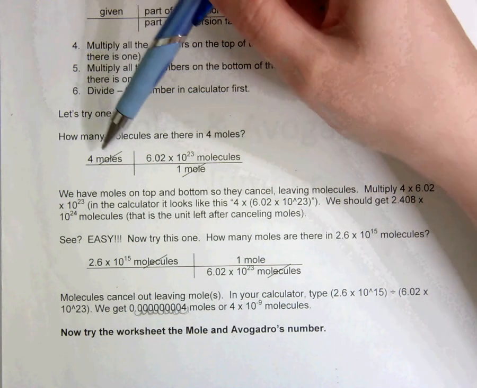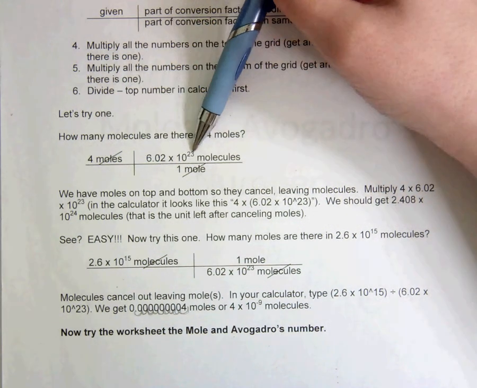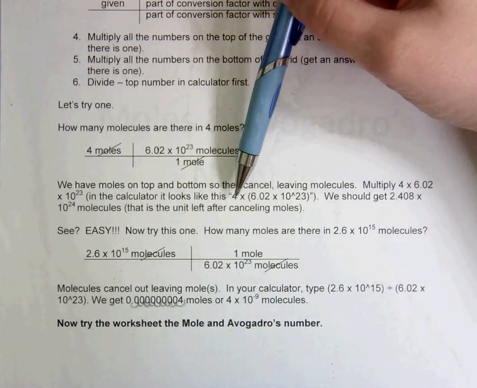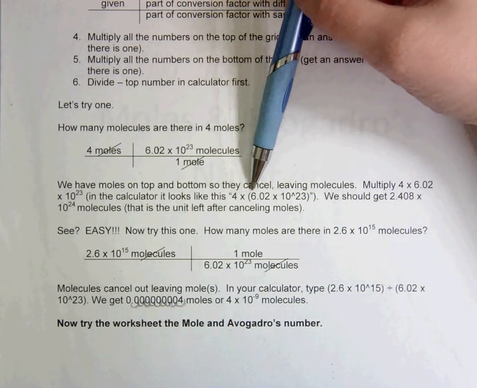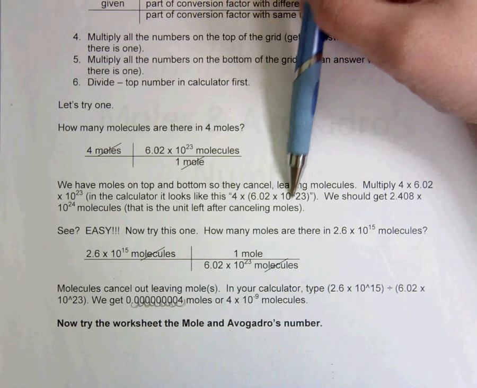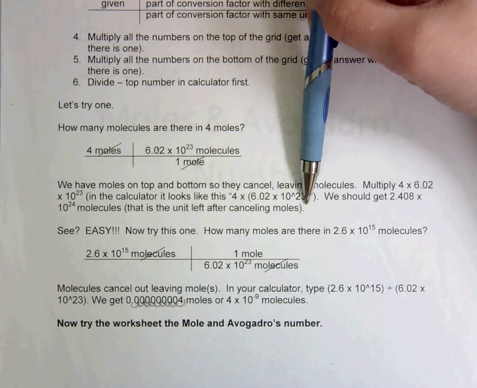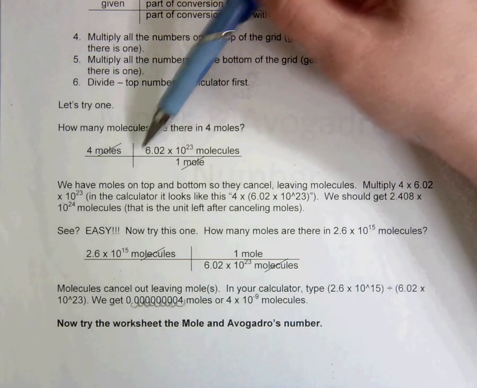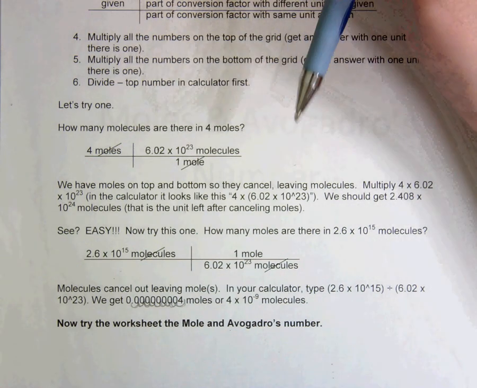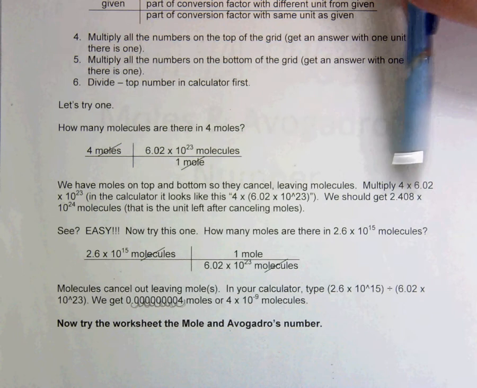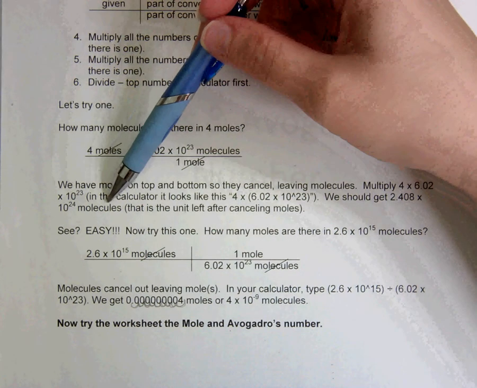So when I multiply across, 4 times 6.02 times 10 to the 23rd, in the calculator, here's what it looks like. 4 times, open parentheses, 6.02 times 10 to the, it's that caret looking one on the calculator, 23rd, close parentheses. It's always best to put your scientific notation numbers in parentheses in the calculator so you know you're going to get the right answer. You should get 2.408 times 10 to the 24th molecules.